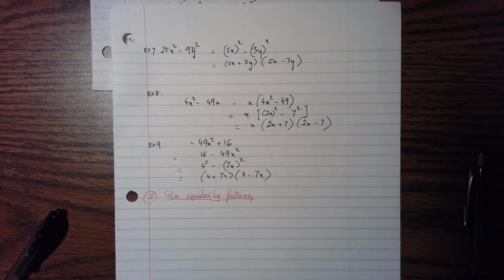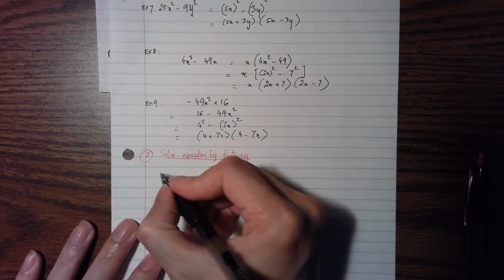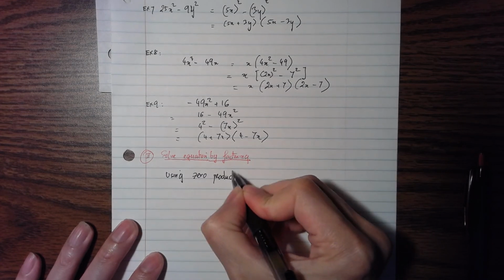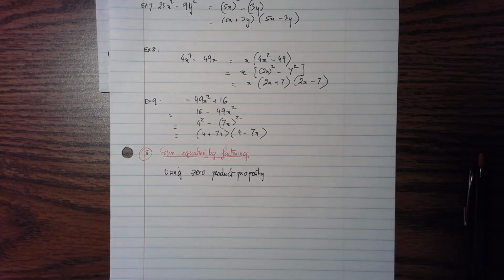Okay, and after you put it in product form, after you factor, you have to use a property. We call that the zero product property. In some textbooks we have another name. Sometimes we call it the zero factor property. Okay, so I want to talk about the zero product property. This property helps you to solve equations after factoring.